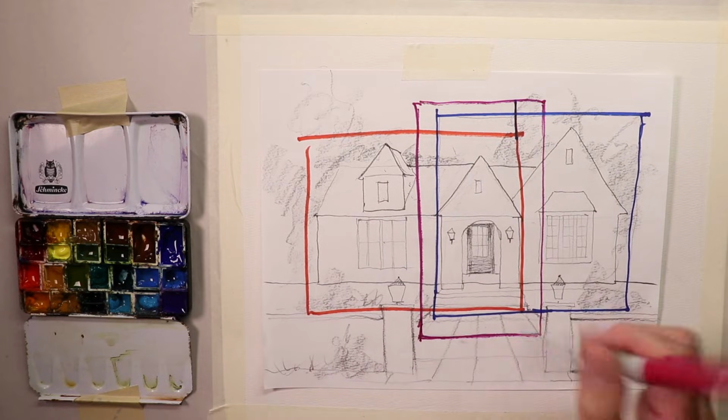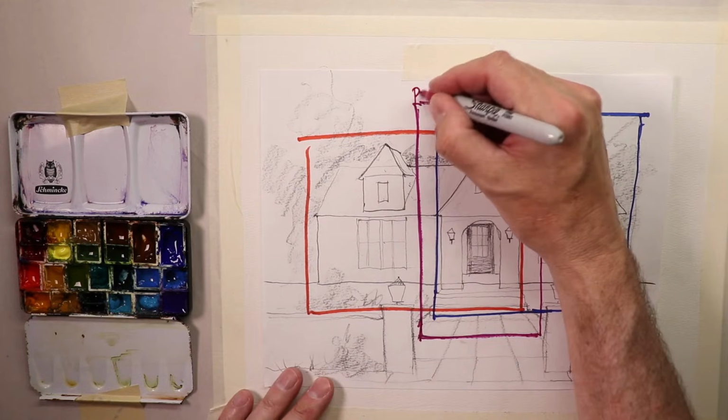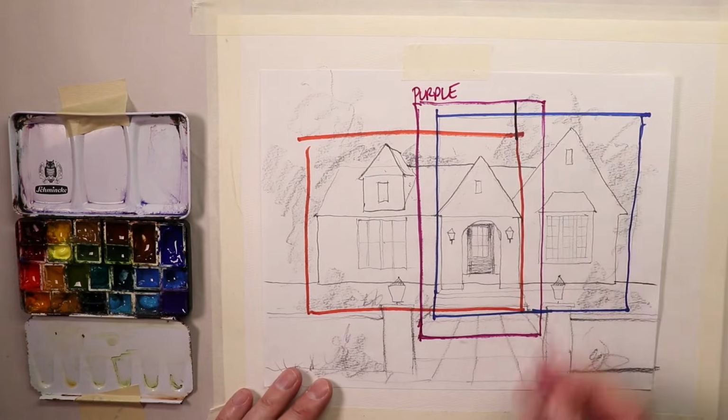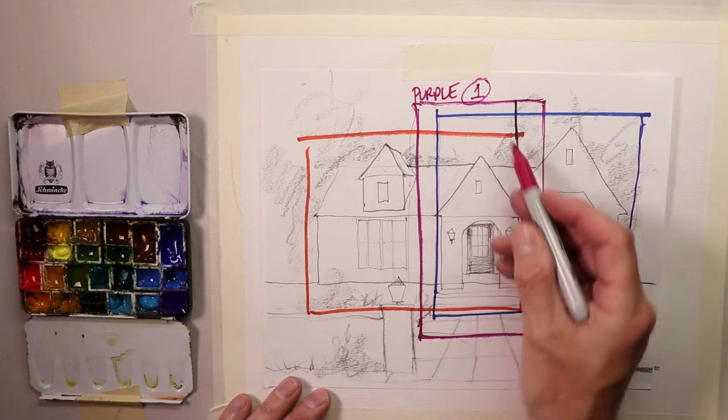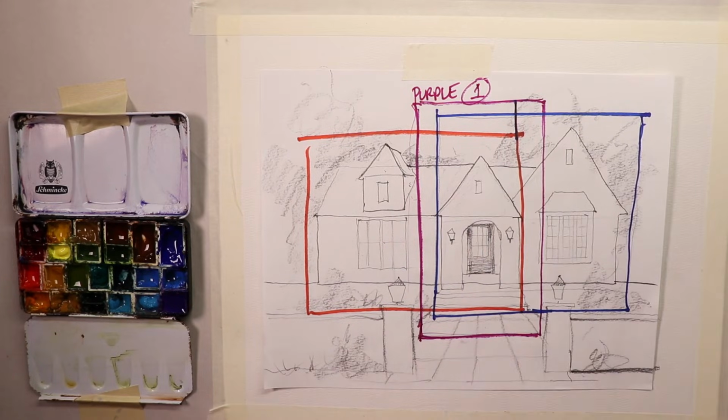And if you want, again, if you don't want to do this whole scene, no problem. You could section it off and just say, I'm going to do the purple rendition. Let's call purple number 1. Purple is number 1. Just here, the center part with the doorway and the main gable and some of the roof and some trees, a little bit of the sidewalk.